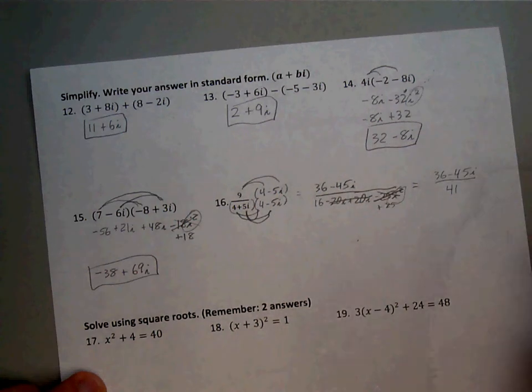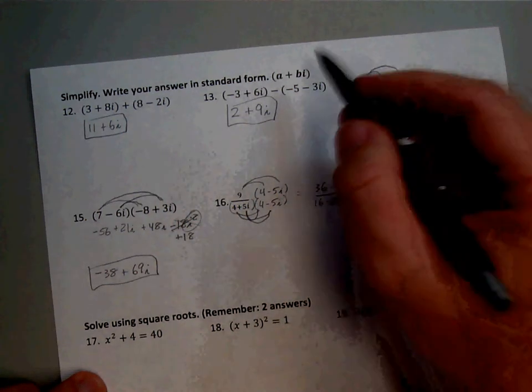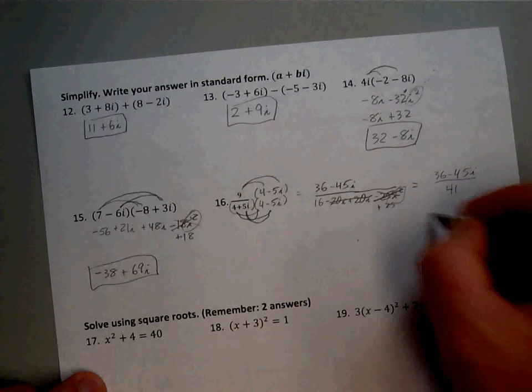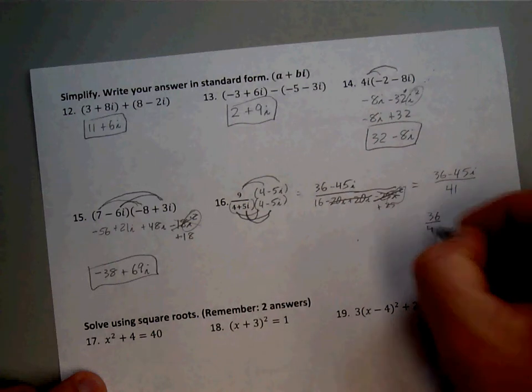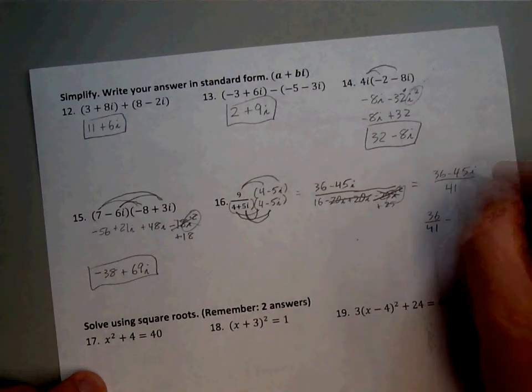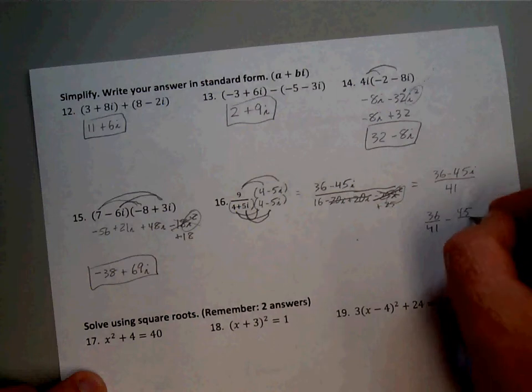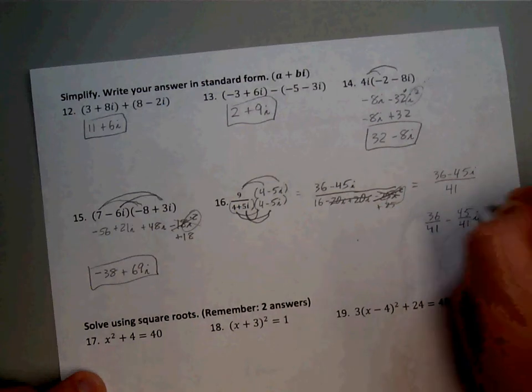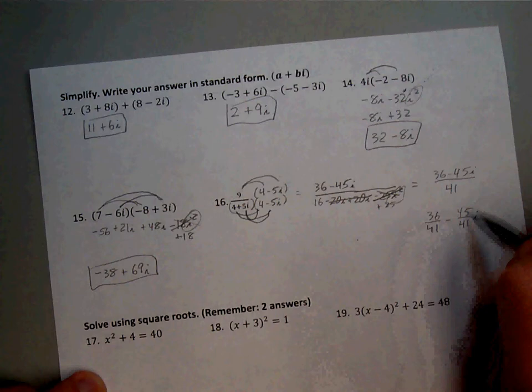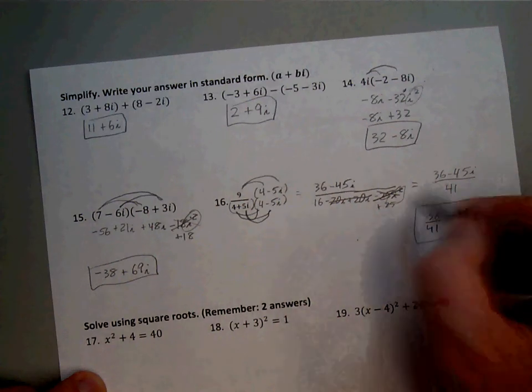The i's cancel. Now if we write them as two separate fractions, put 36 over 41 minus the 45 over 41, and just put i right after it. 36 over 41 doesn't simplify, neither does 45 over 41, so there's our answer.